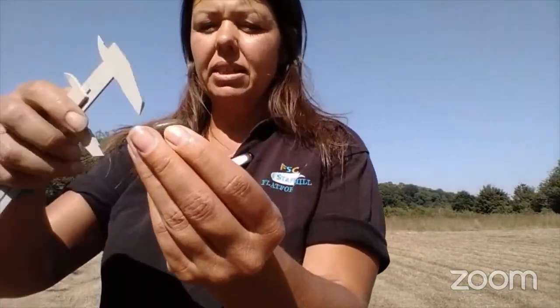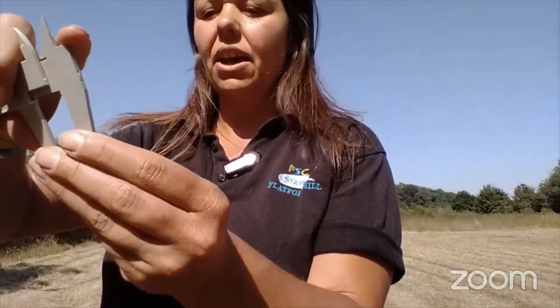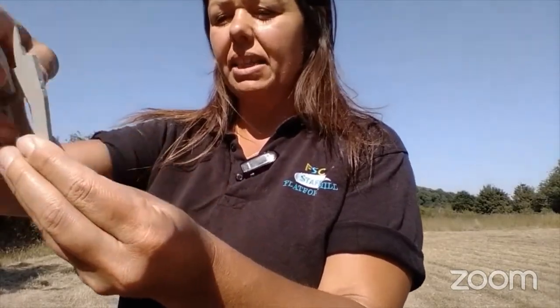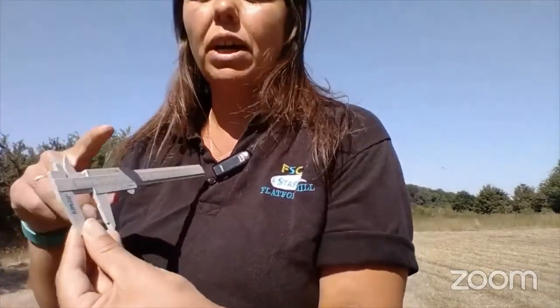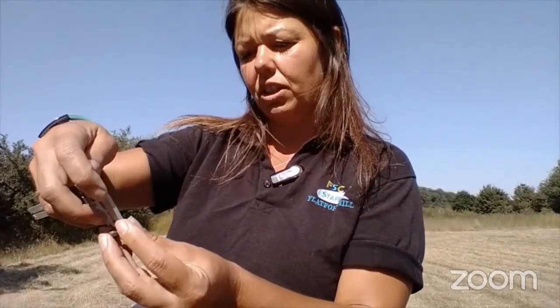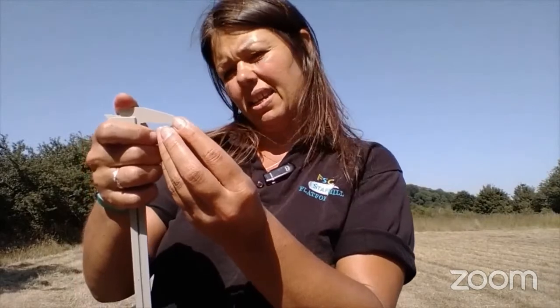So if I show you a pebble here and we make those measurements, the measurement of the A axis, so that's our length, is, I am going to round up here to make the maths easier for myself, 20 millimeters. And then we're going to measure axis B, and we've got 11 millimeters. And then axis C, we've got 7 millimeters.